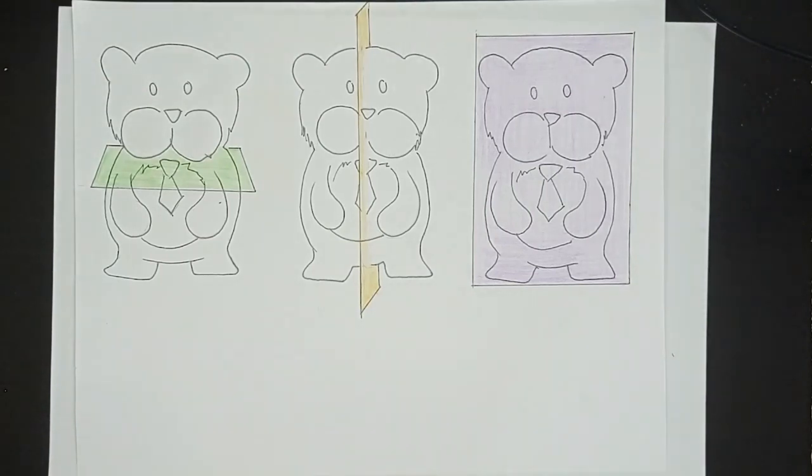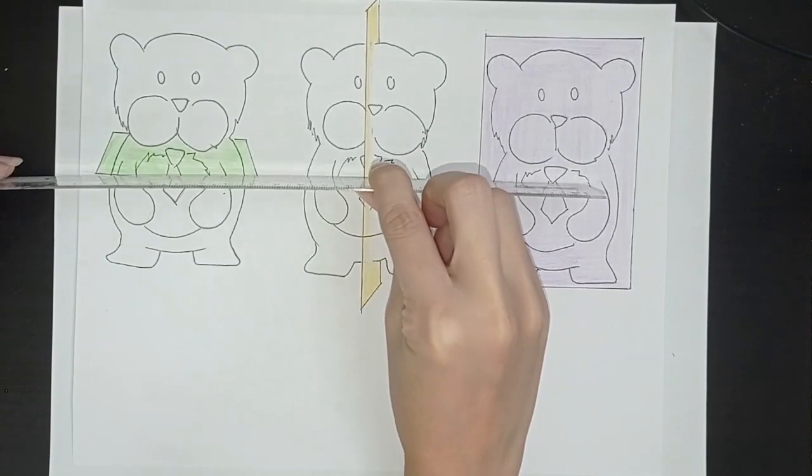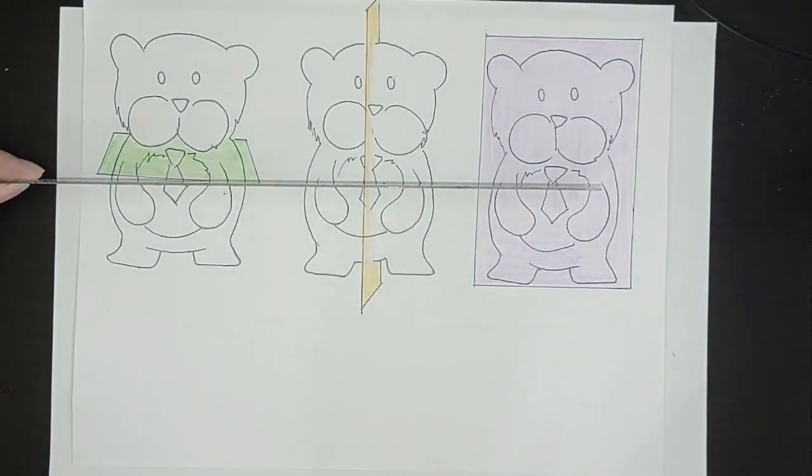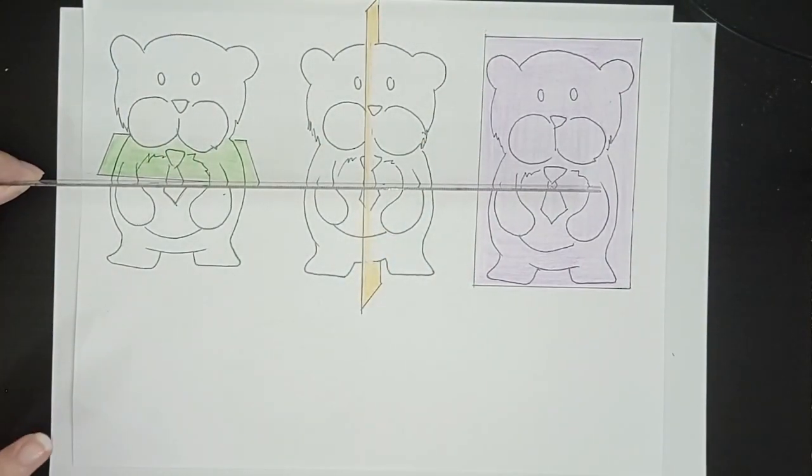The transverse plane is a horizontal plane which slices through the body in this direction, and you can imagine it dividing the body into an upper and a lower part.